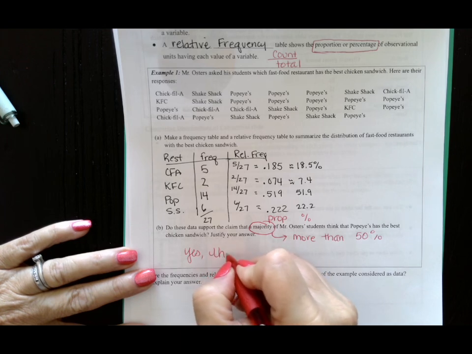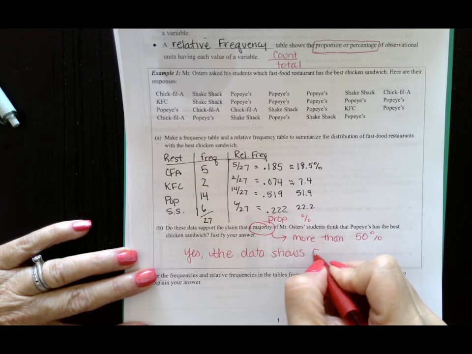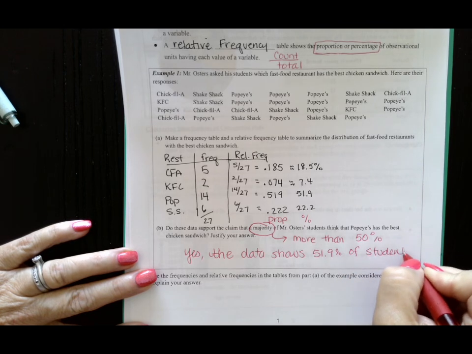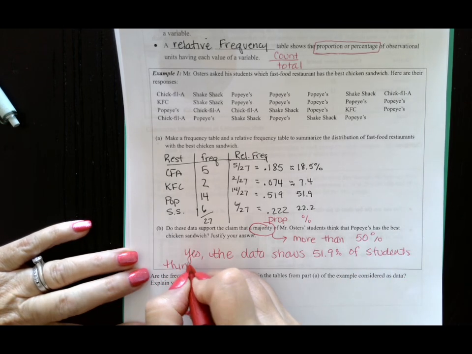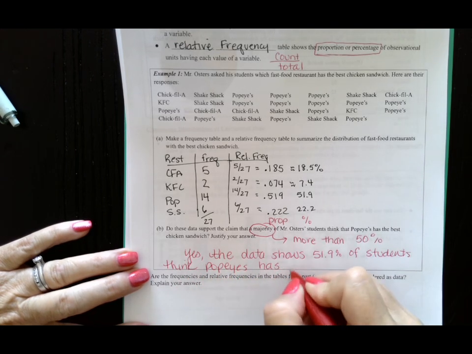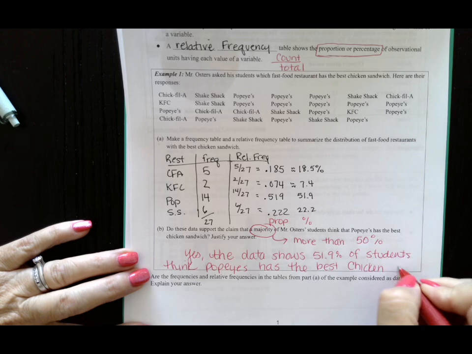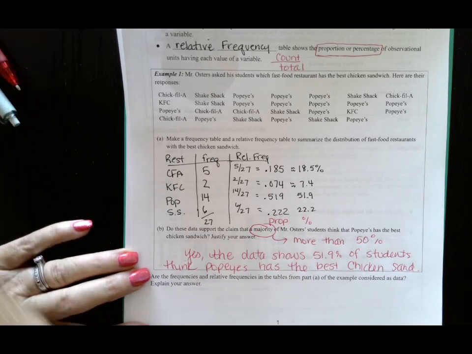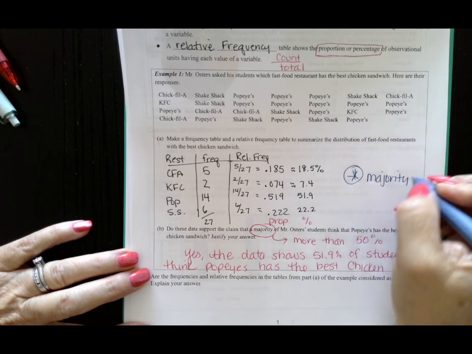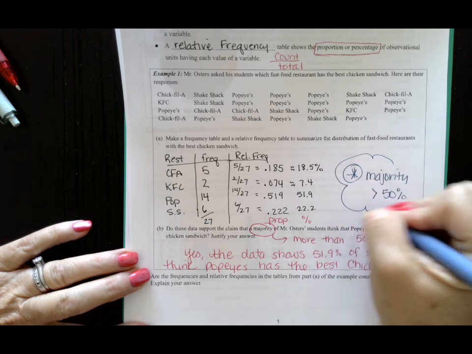And remember, in stats, we're going to write everything out. So the data shows 51.9% of students think Popeyes has the best chicken sandwich. All right, now I'm going to make a little note here because this is important. Majority is not which one is the biggest. Majority is only greater than 50%. Very important concept right here.